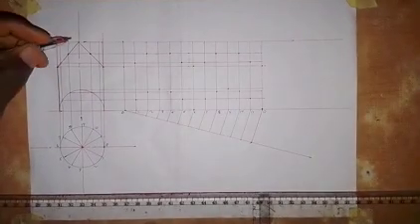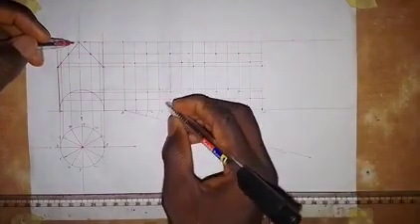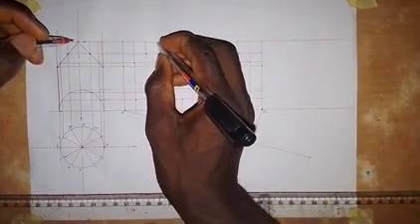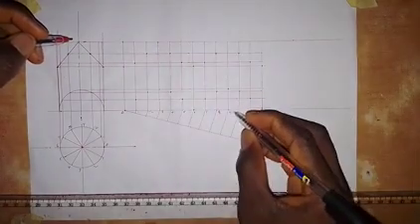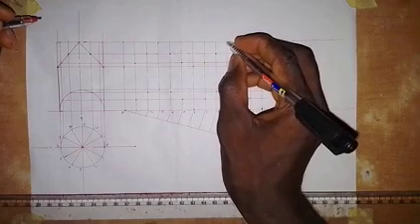Next, we have that of 3 and 9. So where do I have 3? This is where I have 3 here. Okay, then I have 9. I don't have to draw a horizontal line, it's already drawn. So if I come up here, I have 9 here.